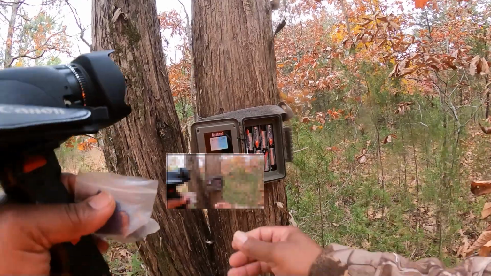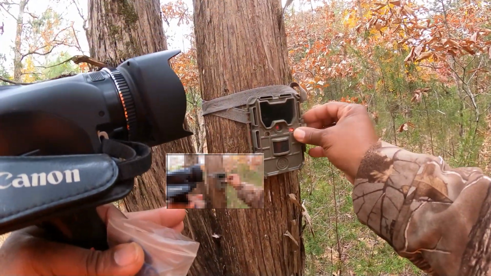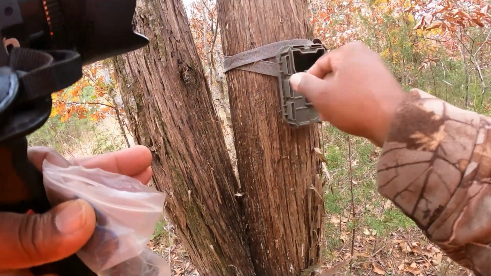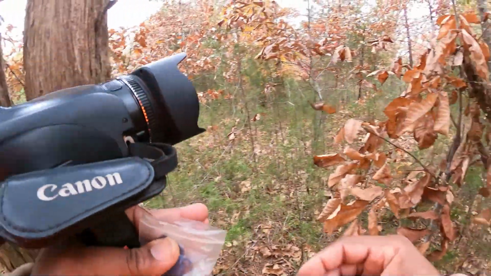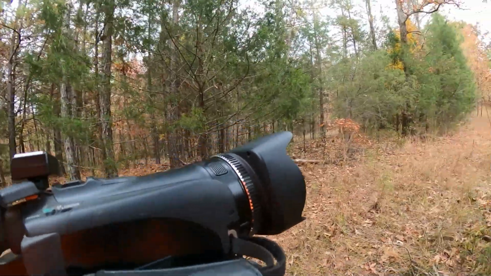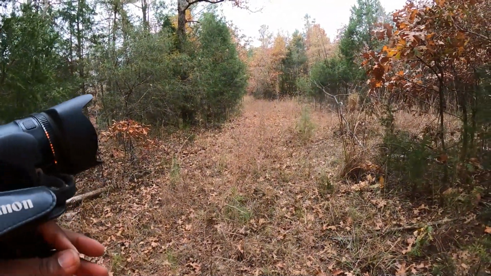Okay, the pattern's still decent. We're gonna close up. So like I said, this is the most invasive camera I have in the area.